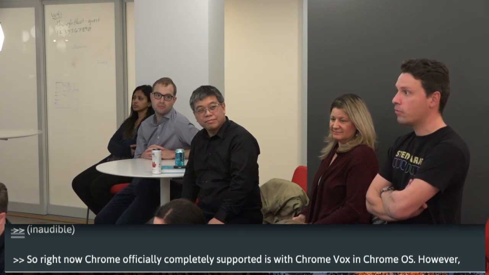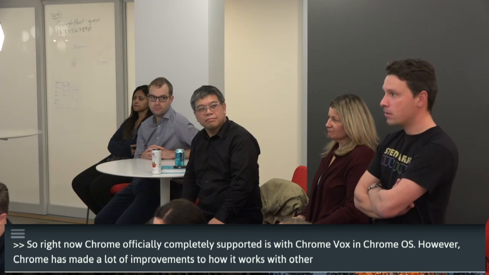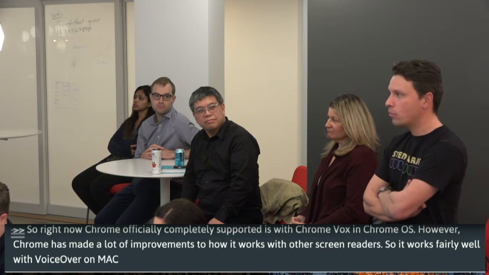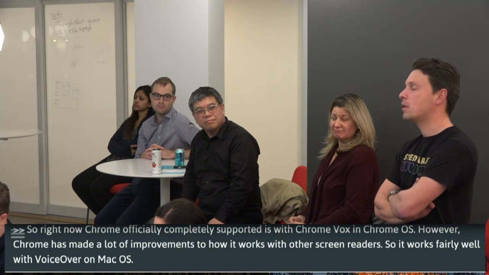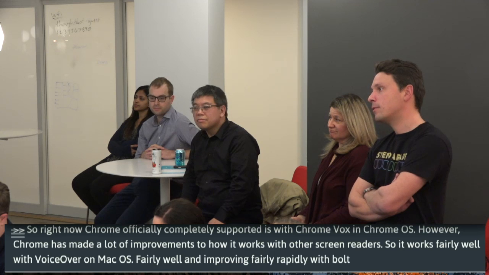Okay. Do you have to use ChromeVox as the reader, or can you use JAWS to interact with that? So right now, officially completely supported is ChromeVox in Chrome OS. However, Chrome has made a lot of improvements to how it works with other screen readers. It works fairly well with VoiceOver on Mac OS, and it works fairly well and is improving very rapidly with both NVDA and JAWS on Windows.